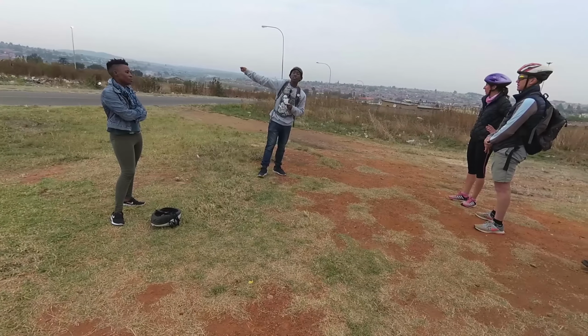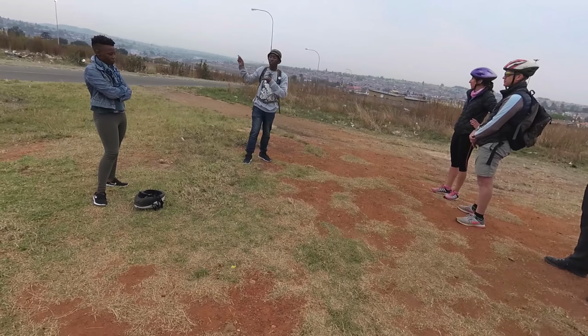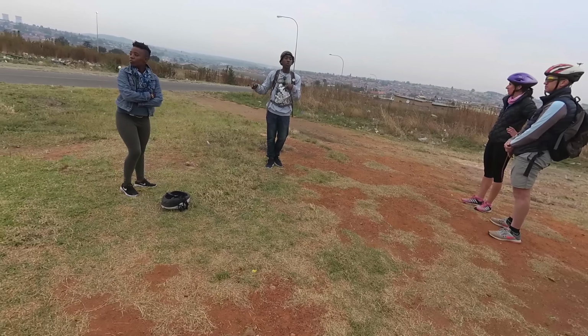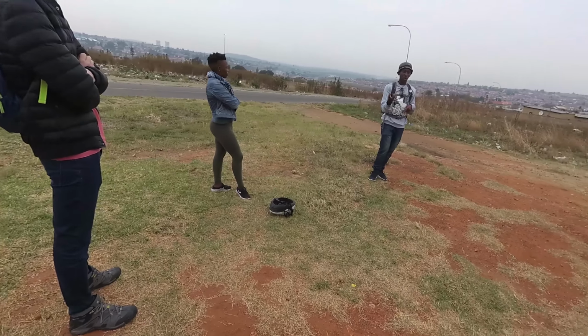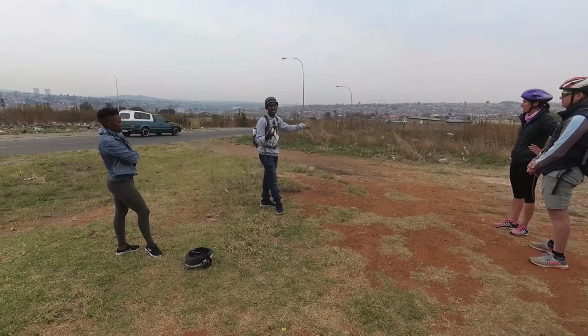That is where the first brick houses were laid, but unfortunately the number of houses didn't accommodate everyone who was starting to come into Soweto, so people took matters into their own hands and occupied a land which was just flat.